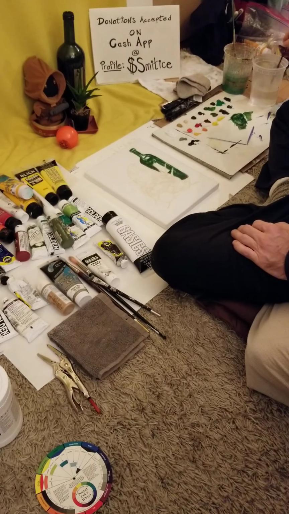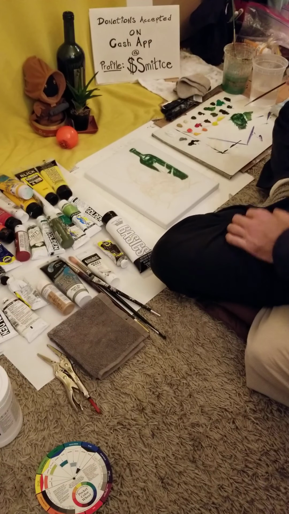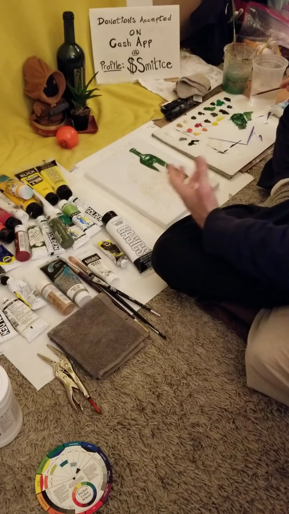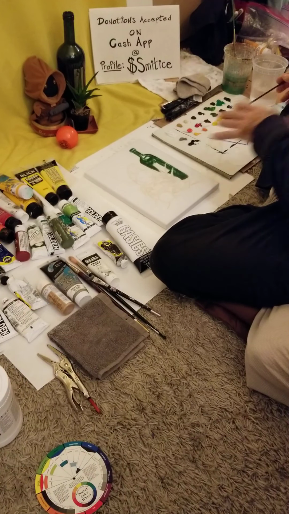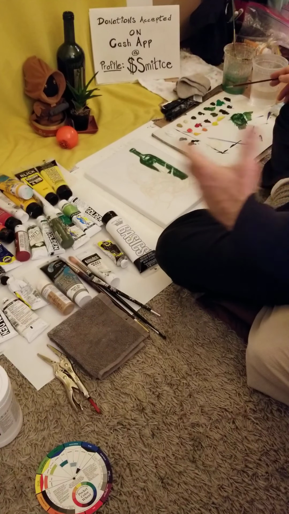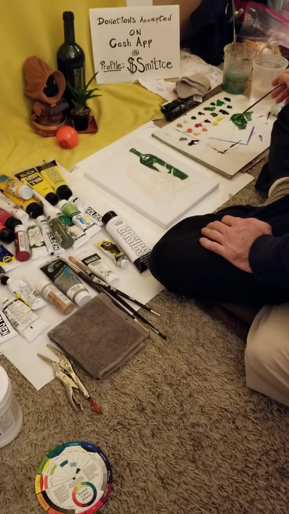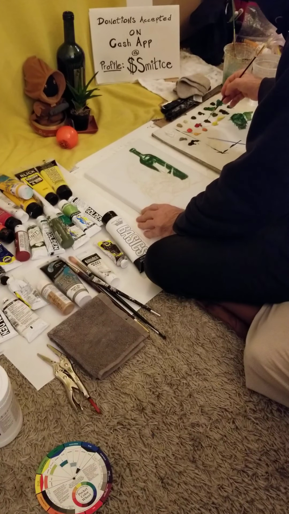As you get the basic understanding, maybe a little deeper understanding of techniques and how to use the paint for this particular video, then you just go from there, right? You learn different stuff, just playing around with the paint and the colors.